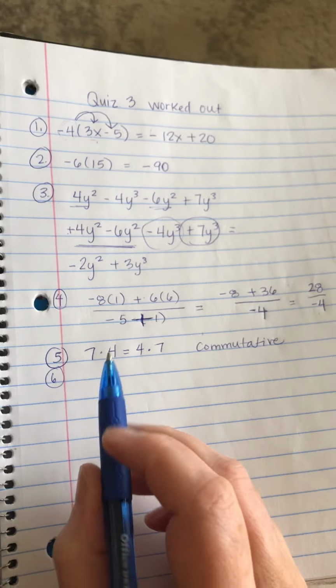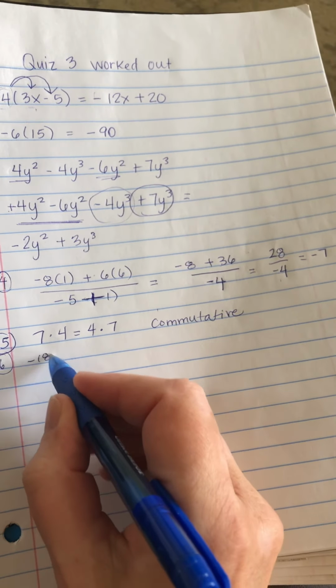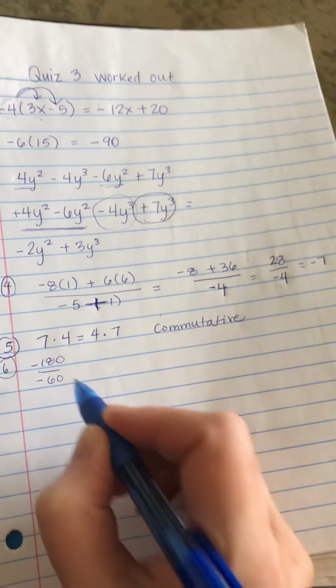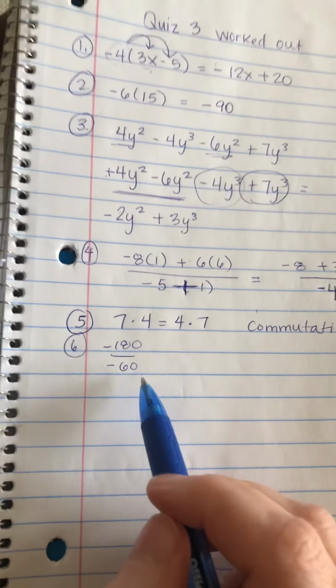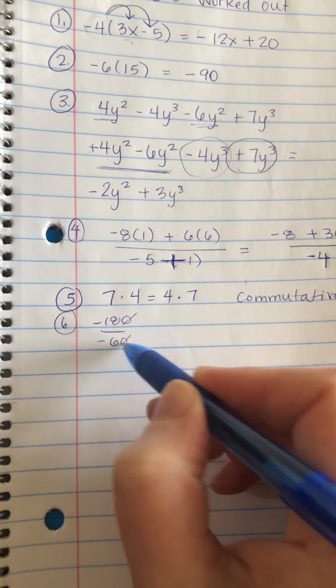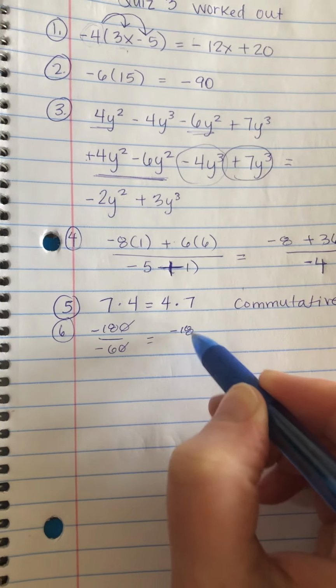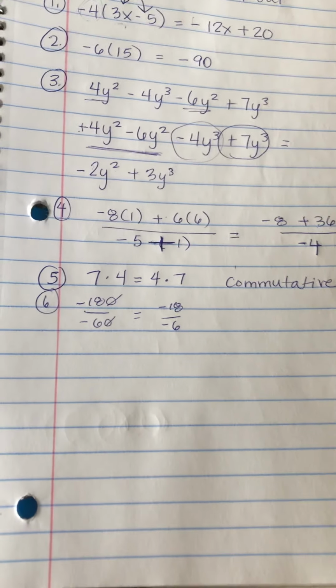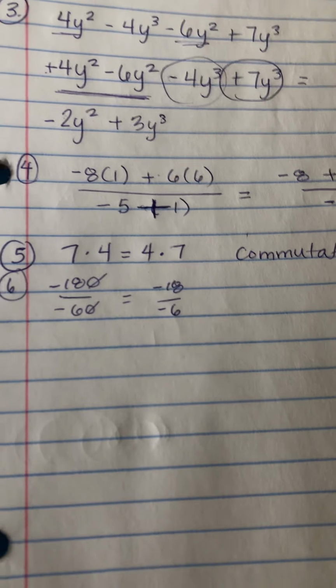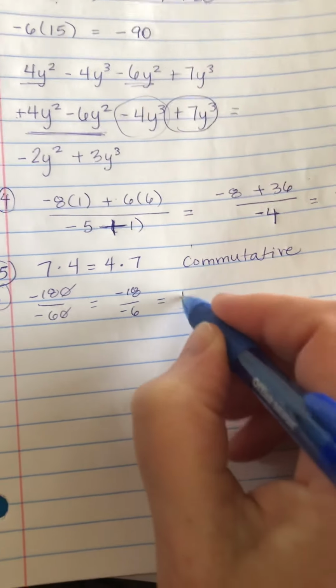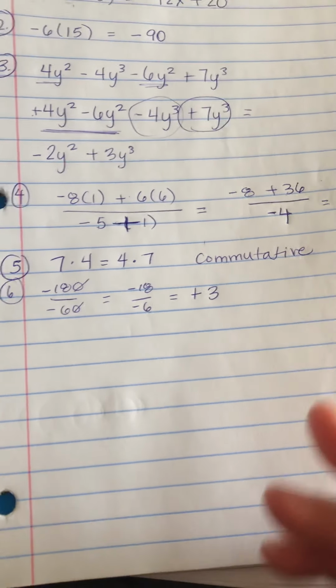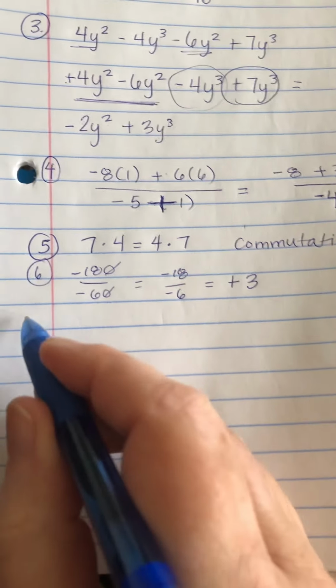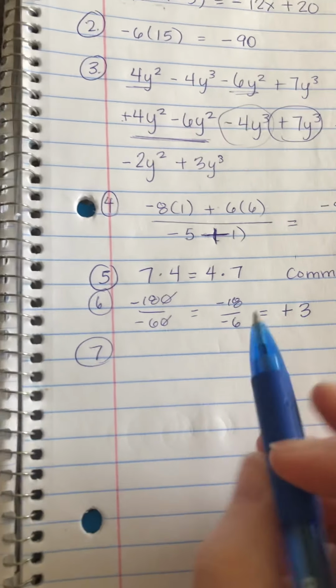Number 6, find the quotient. This is just a matter of dividing. You can divide or reduce both of these by 10 to start with, and you get -18 over -6. When you're multiplying or dividing and your signs are the same, your answer is always positive. The signs are the same, the answer is always positive.